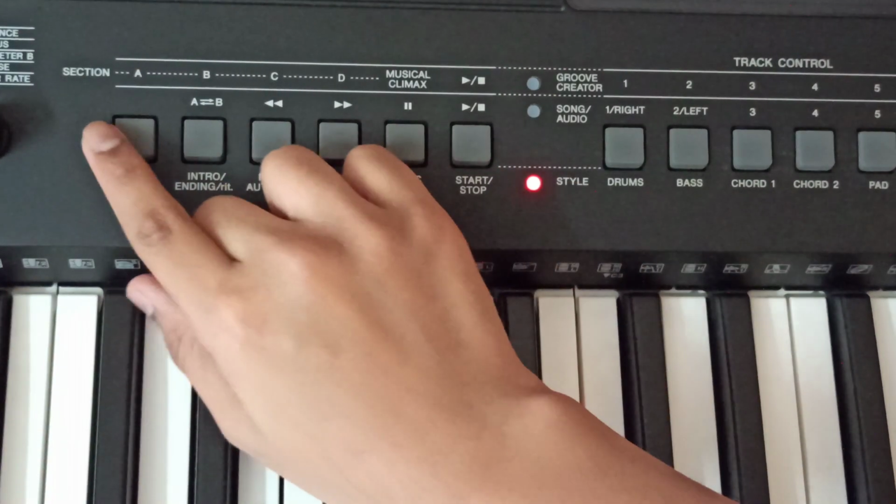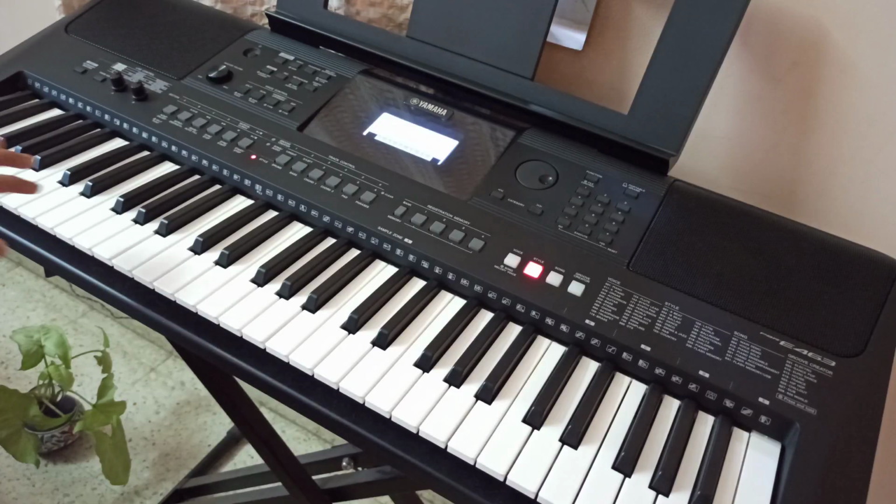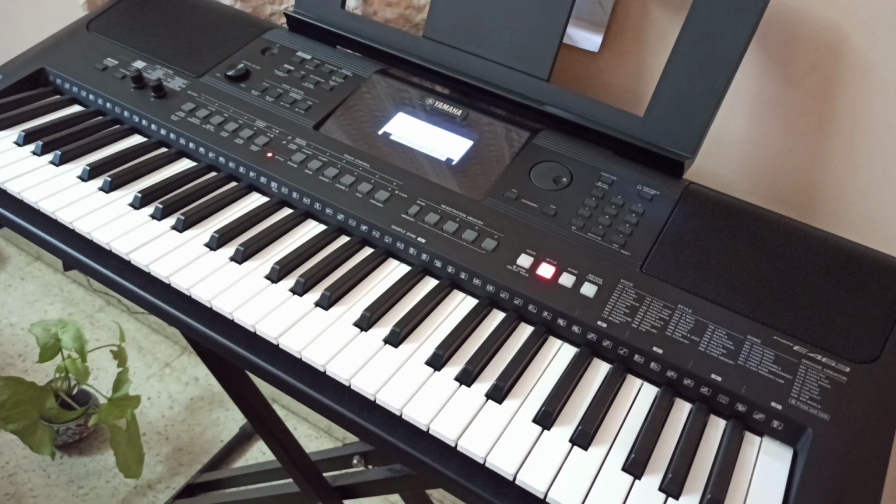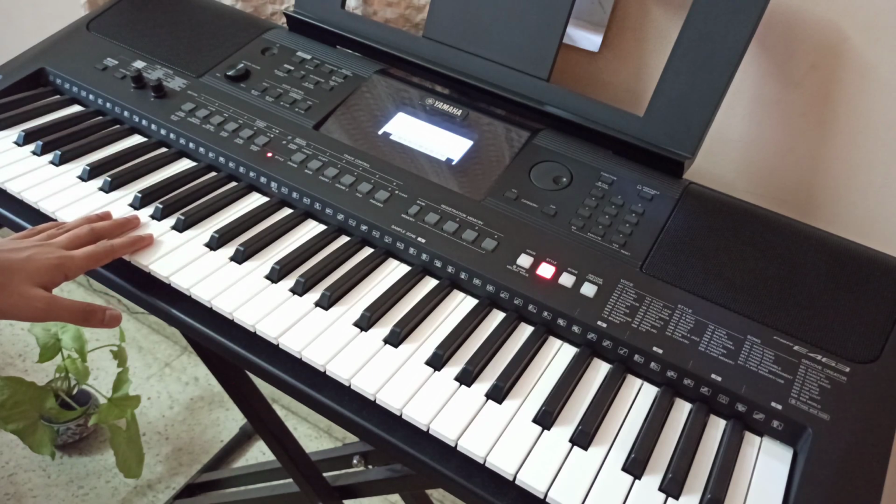Now, if we switch off the accompaniment button and press any of the keys on the keyboard, the rhythm starts playing.